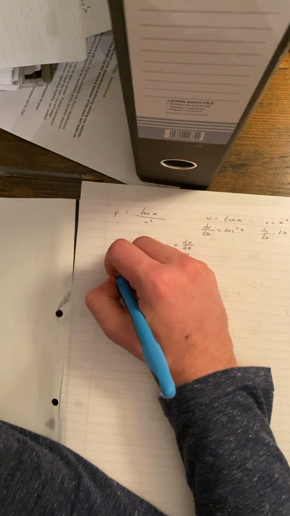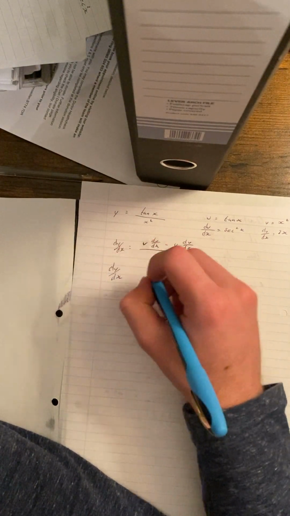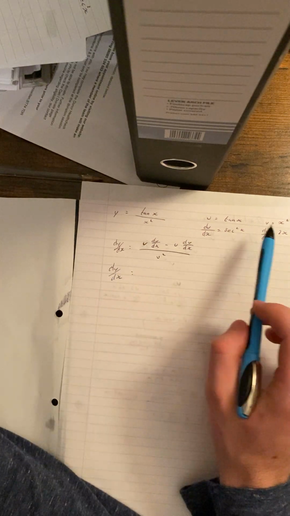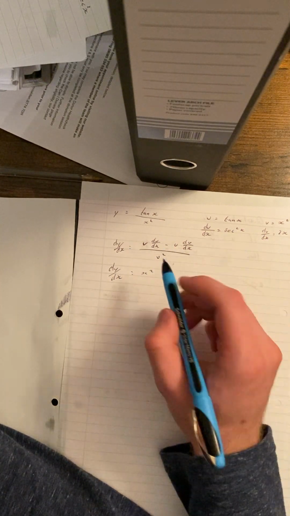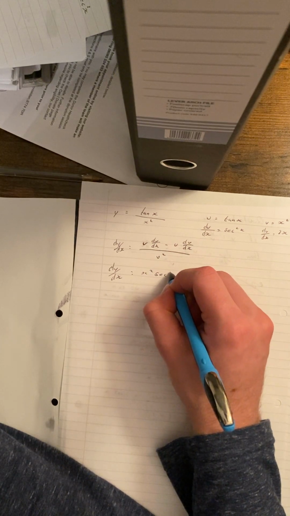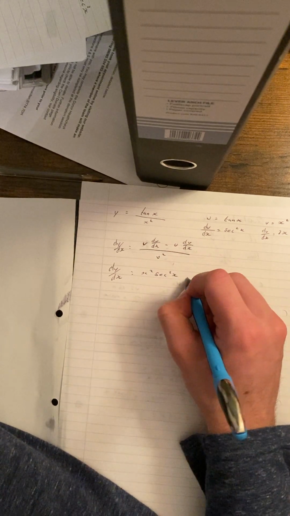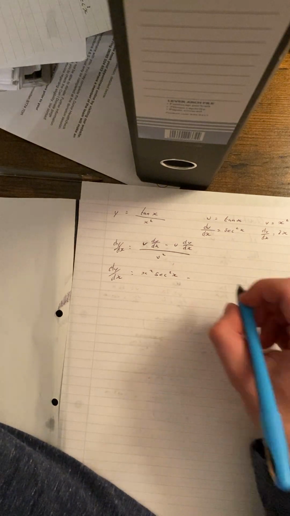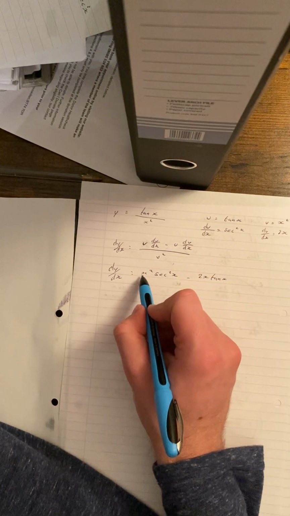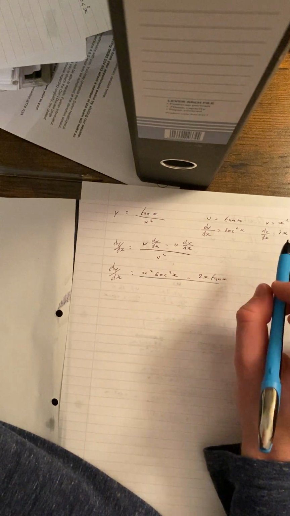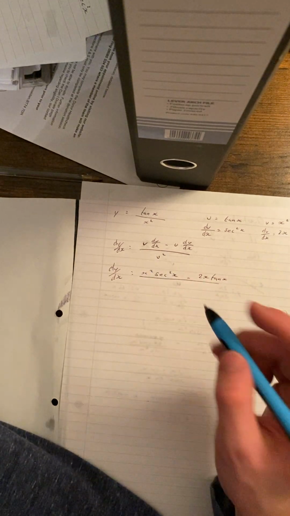Okay, so we'll plug that in. x squared times sec squared x minus tan x, 2x tan x, all over x squared squared. It's going to be x to the 4.